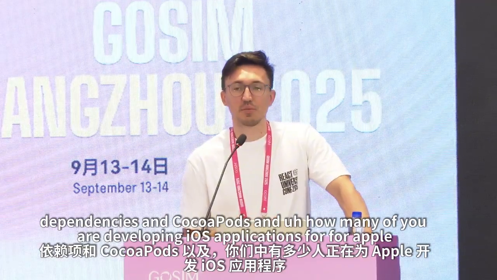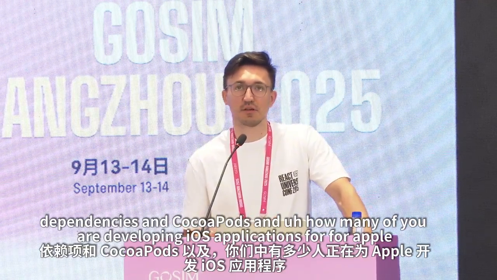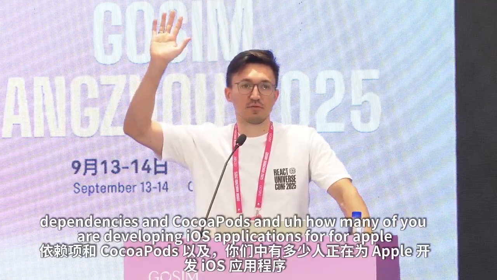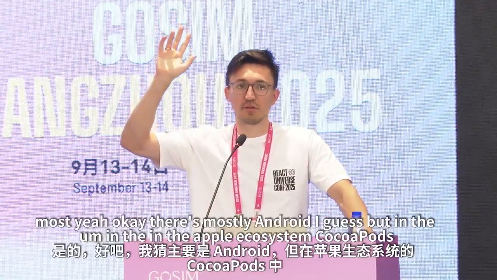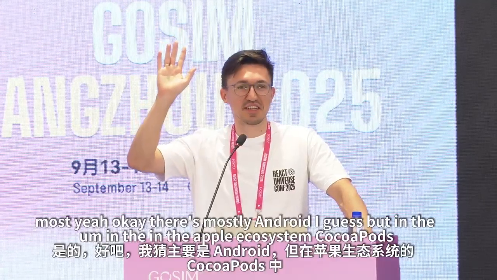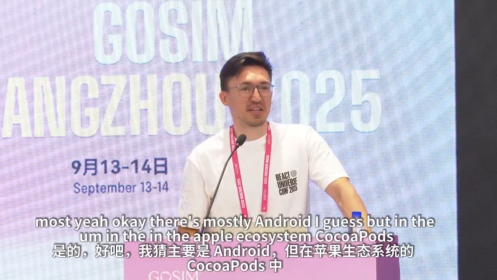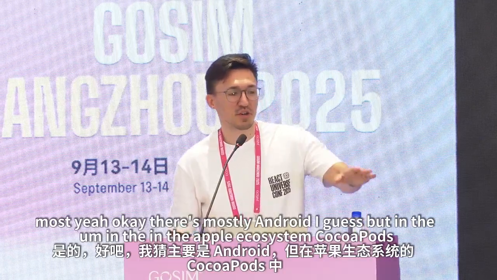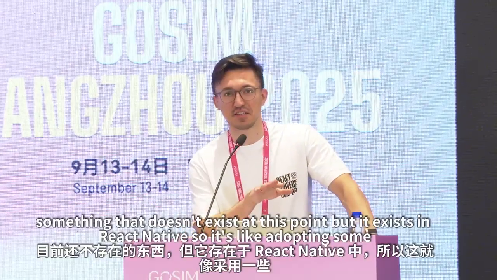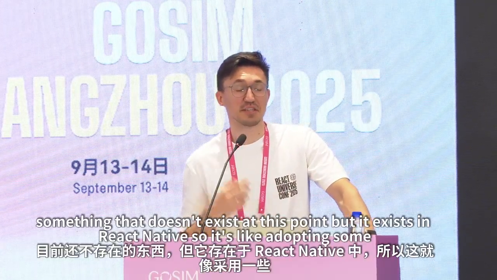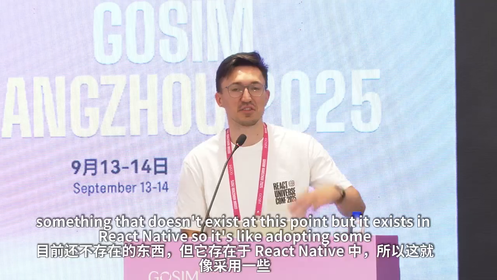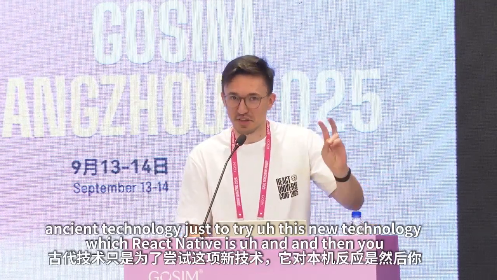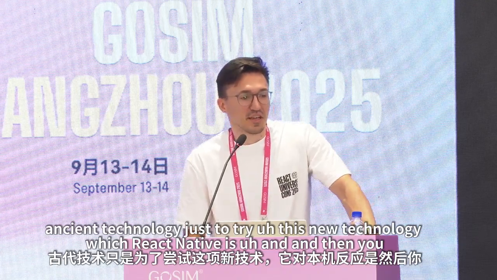And how many of you are developing iOS applications? Like for Apple platform? Okay, there's mostly Android, I guess. But in the Apple ecosystem, CocoaPods is something that doesn't exist at this point, but it exists in React Native. So it's like adopting some ancient technology just to try this new technology, which React Native is.